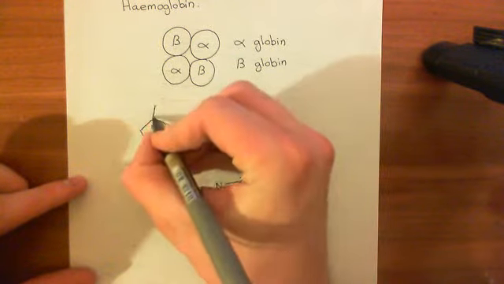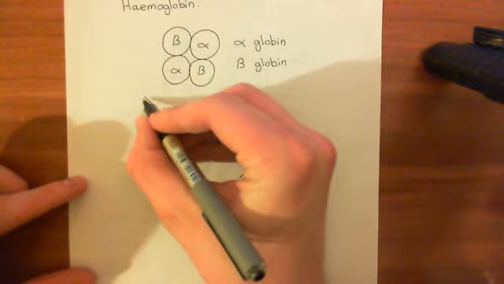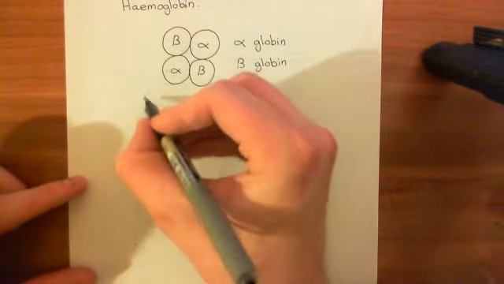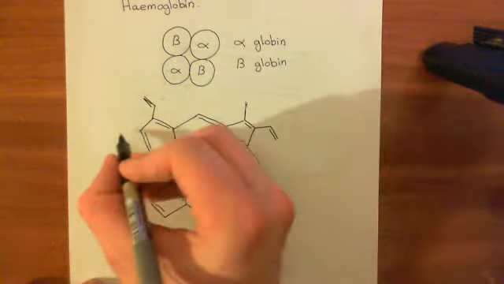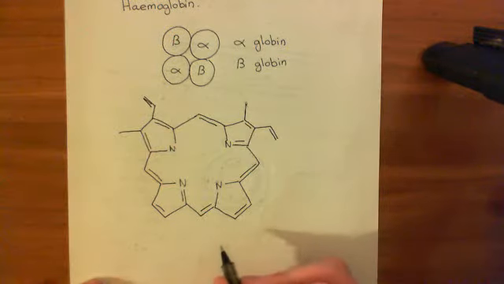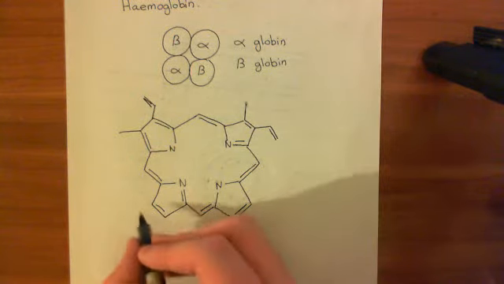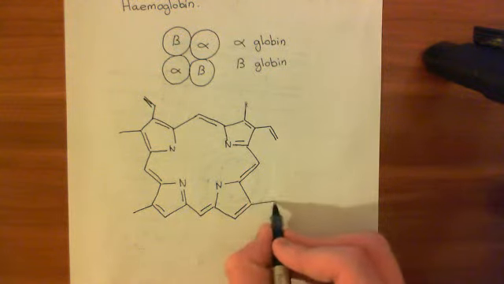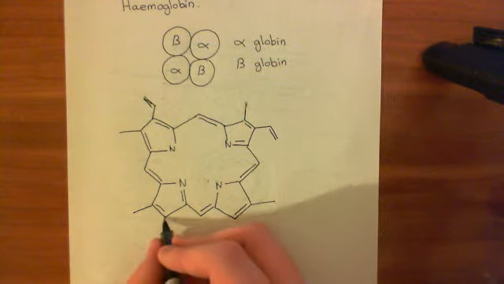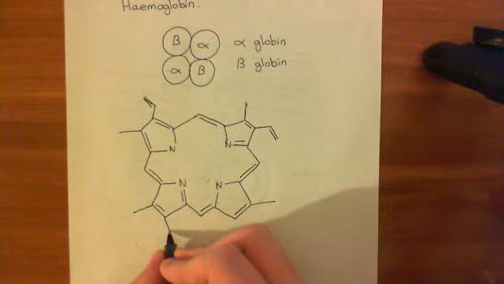Okay, then off this carbon here you have another one of these ethyl groups, so that's supposed to be a double bond there. Here's a double bond. Okay, and another methyl group here. Right, now off these 2 down here, what you then have are methyl groups like here and here, and then you have the same group off both of these 2 down here as well.